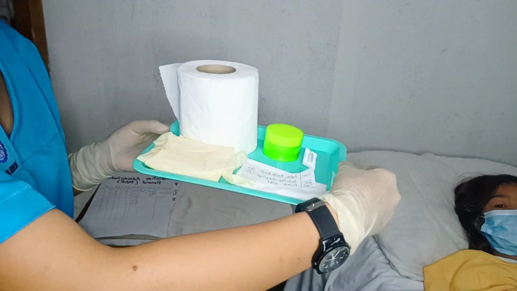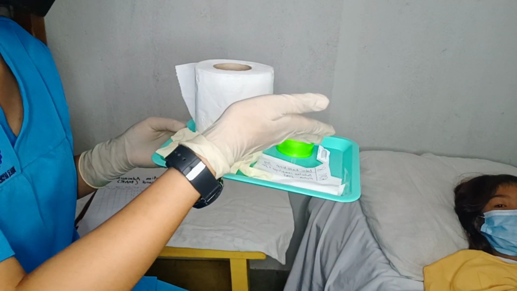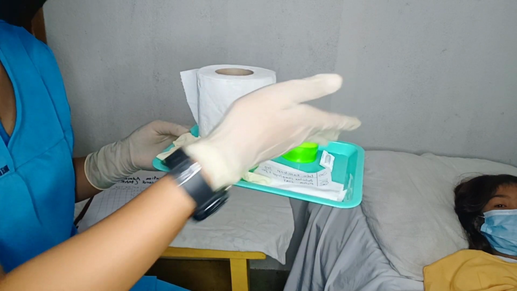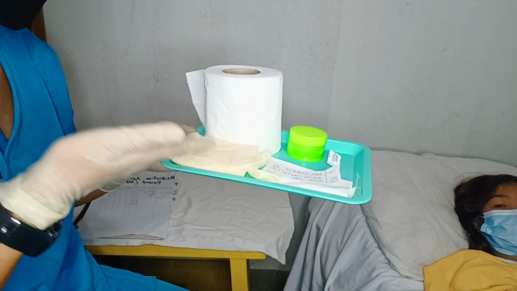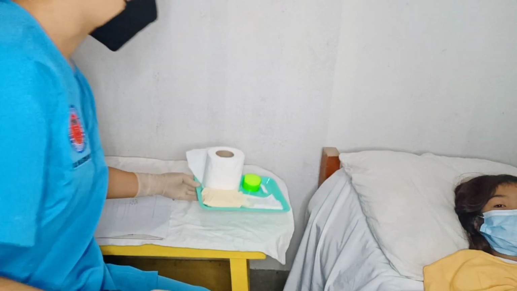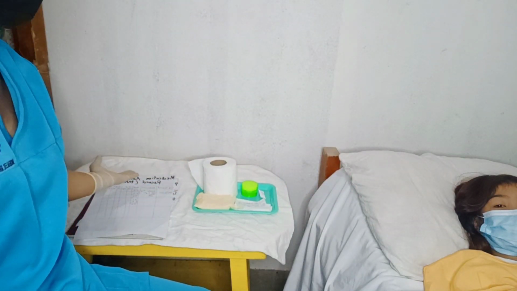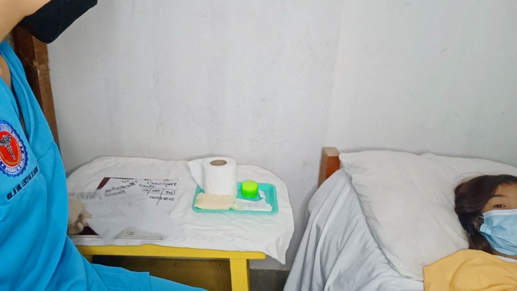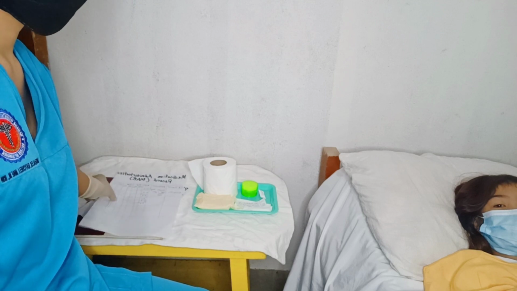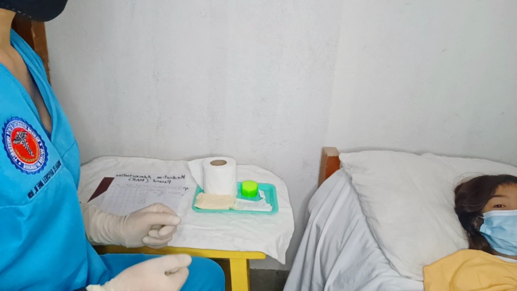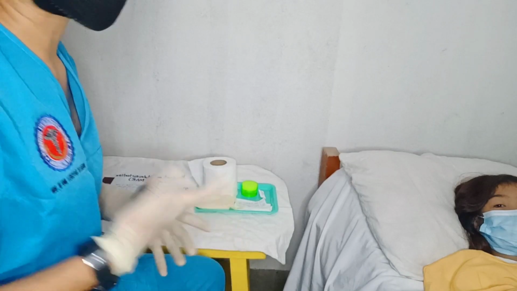Now we're going to arrange supplies at the bedside. So, we have here our supplies: the tissue, lubricant, rectal suppository, medication card or ticket, and extra gloves. Then we also have here our MAR and physician's order sheet. Now we're going to close the curtain or door.